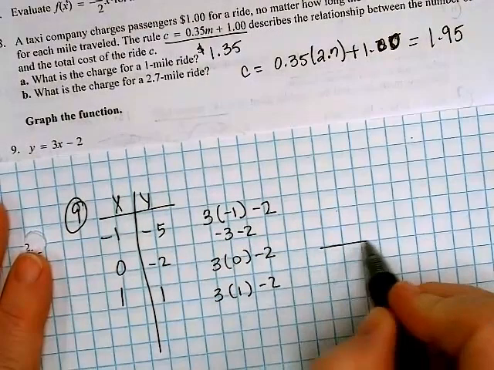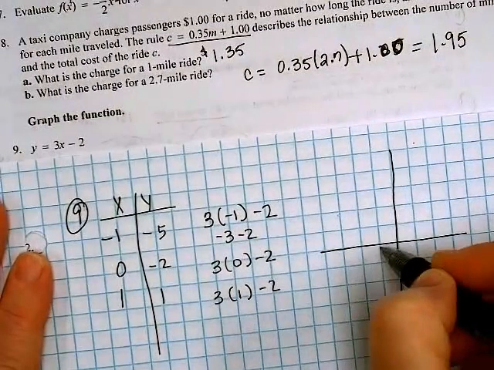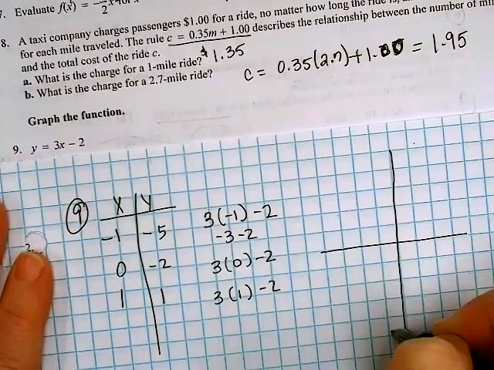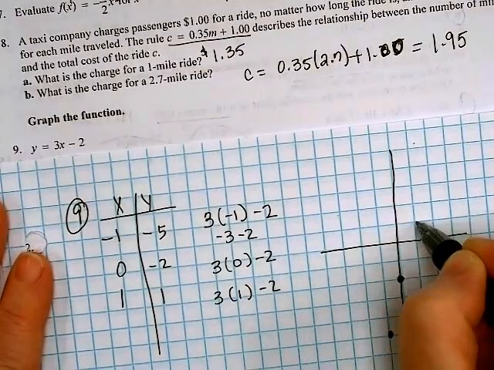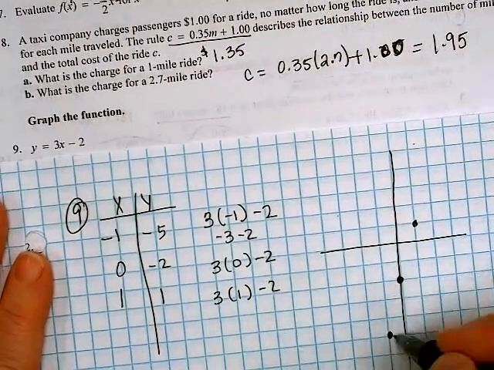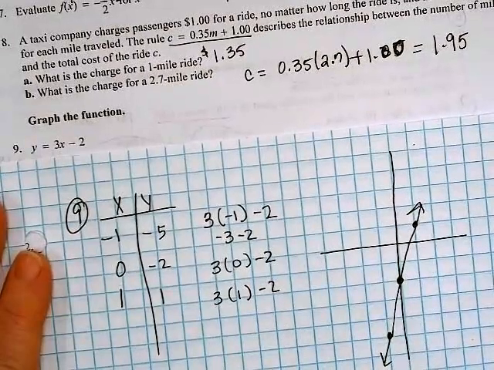So then we come over here and we graph. Negative 1, 0, negative 2, 1, 1. And they line up in the line, don't they?